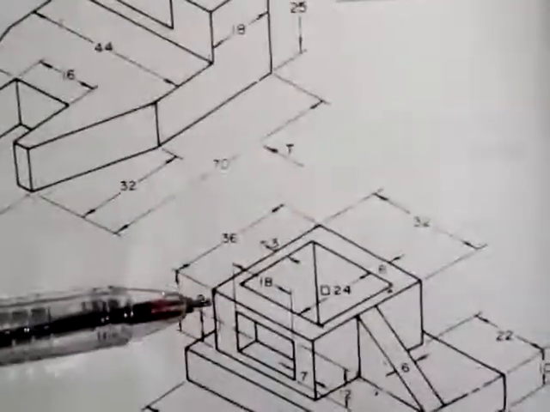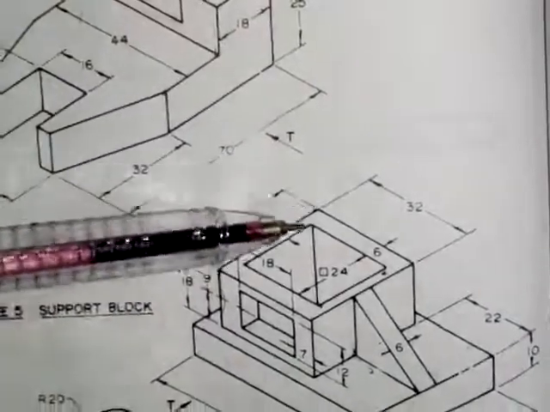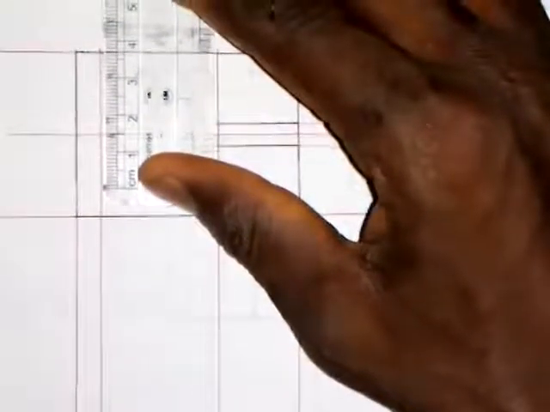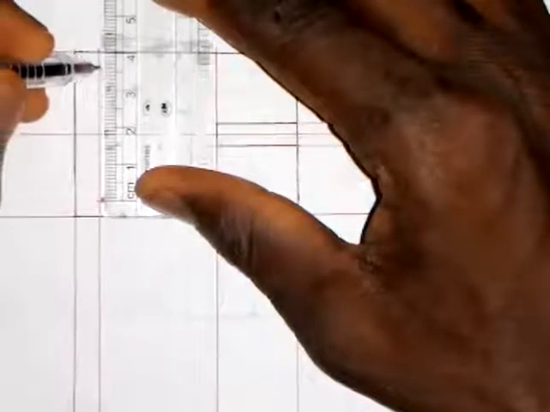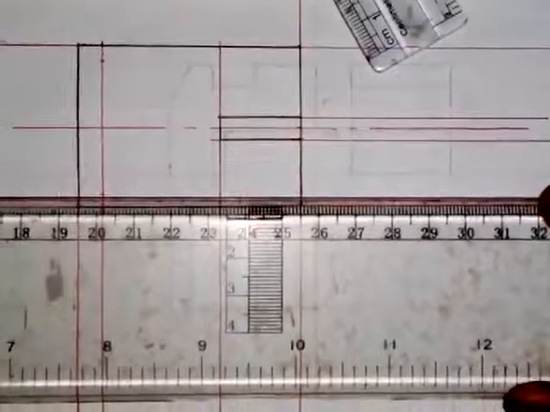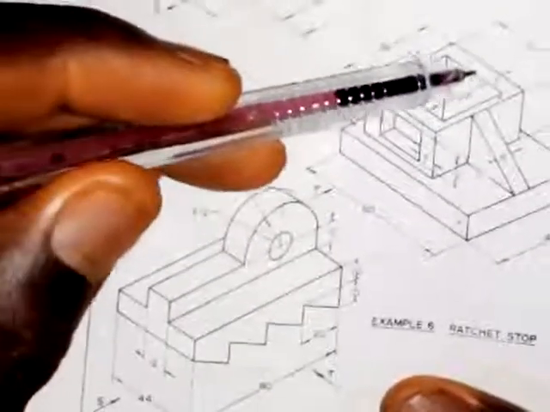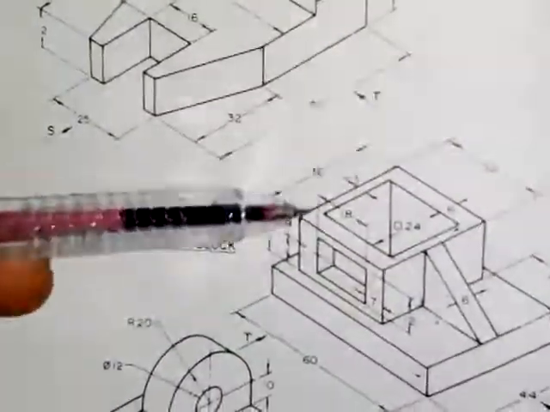Now, the length of this rectangle is 36 millimeters. 36 divided by 2 will give us 18. So I will take 18 millimeters down from this point here, and 18 millimeters up. So this is 36 millimeters. I will draw a horizontal line from here to this side, and a horizontal line to this side. Okay, so let's bring out this rectangle so that we know that we are done with that.